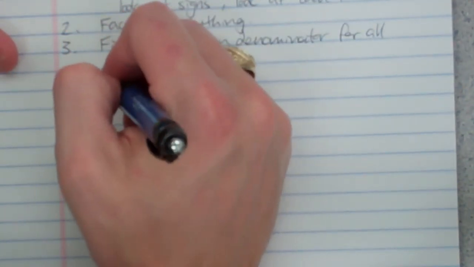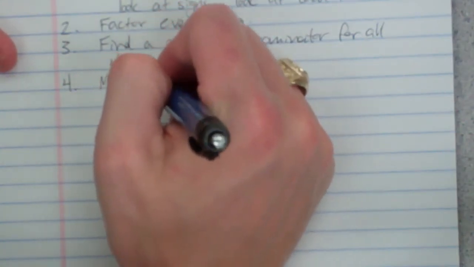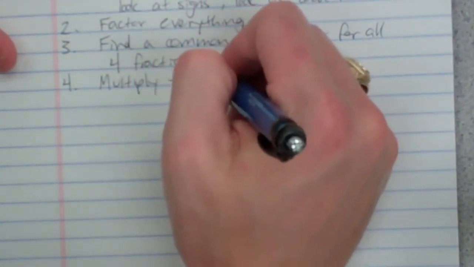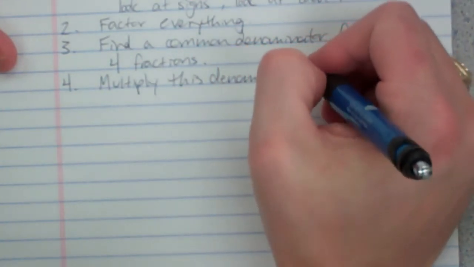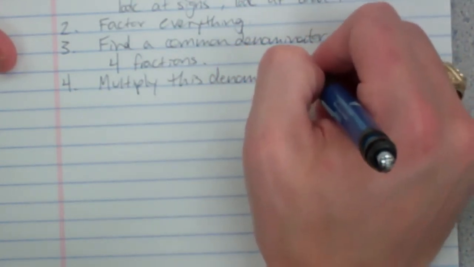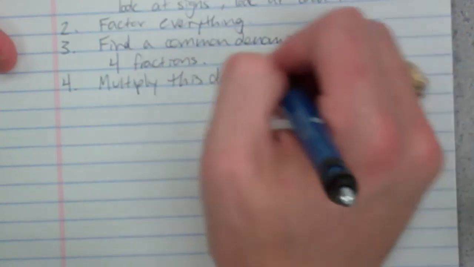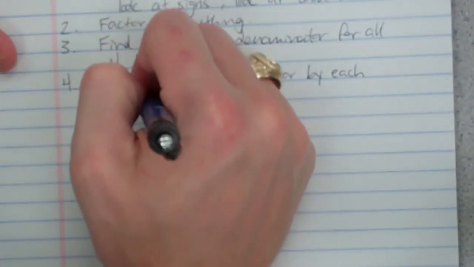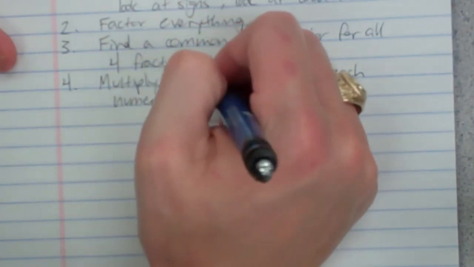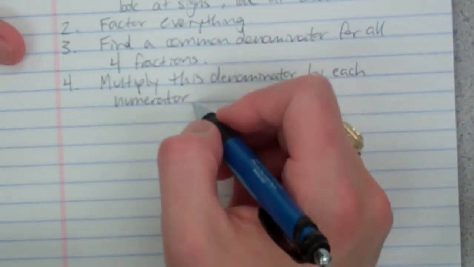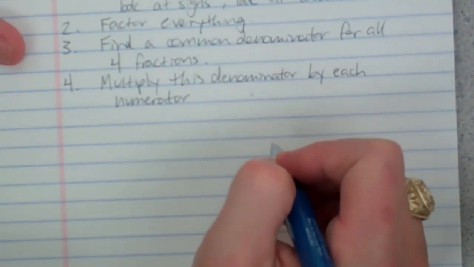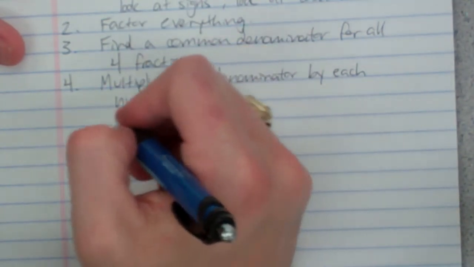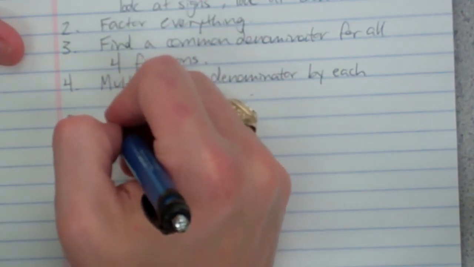Fourth, multiply this denominator by each numerator. So whatever you get for the common denominator, you multiply on the top of every fraction. And then simplify.